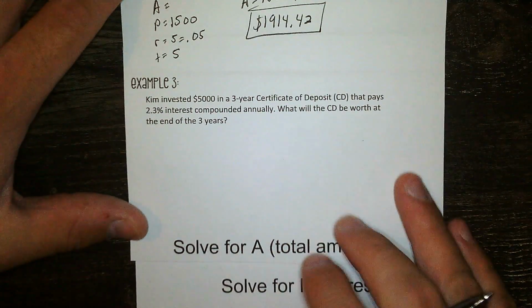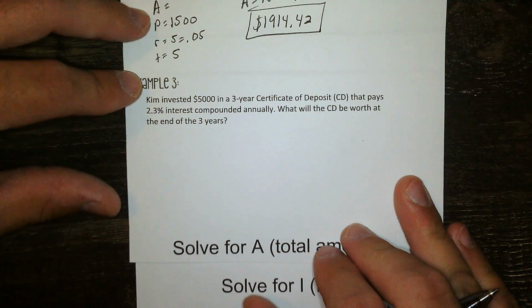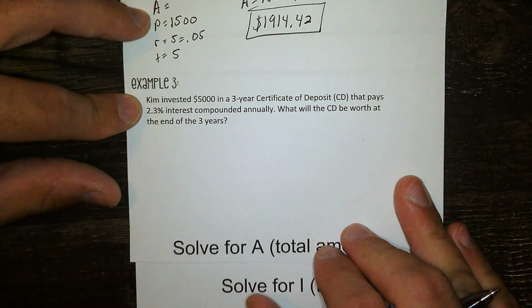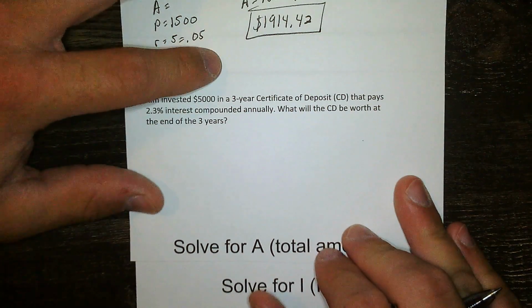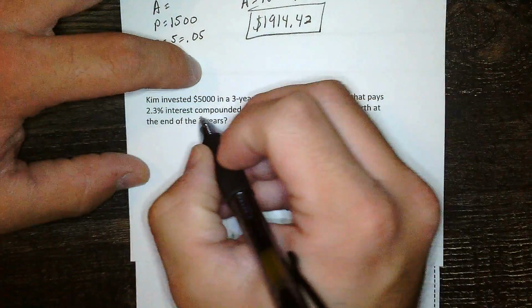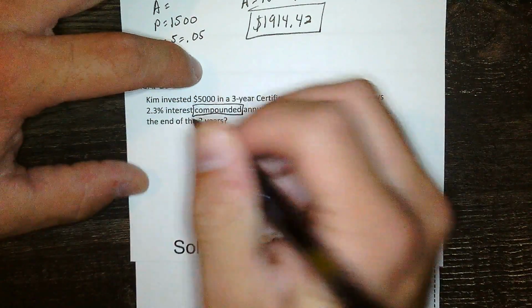Example 3. Kim invested $5,000 in a 3-year certificate of deposit, or a CD, that pays 2.3% interest compounded annually. What will the CD be worth at the end of 3 years? So we know it's compound. It says compounded.